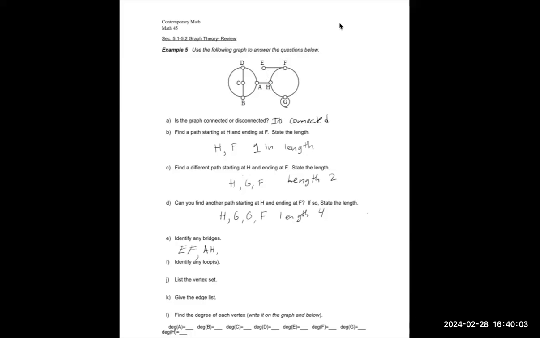Another way of doing it is finding where there's only one connection, like between E, there's only one road leading out of E. There's only one road leading from A to H. But there's more roads going from F, H, HF, and HG, but there's only one way across. So it literally looks like a bridge. Okay.